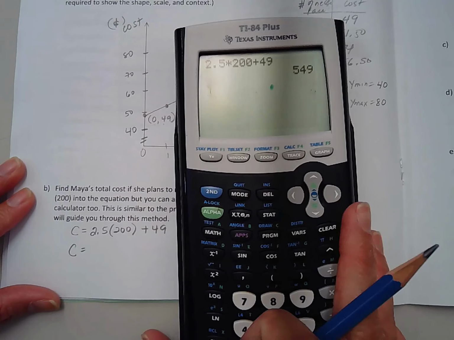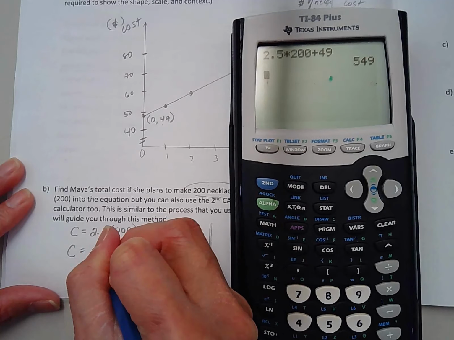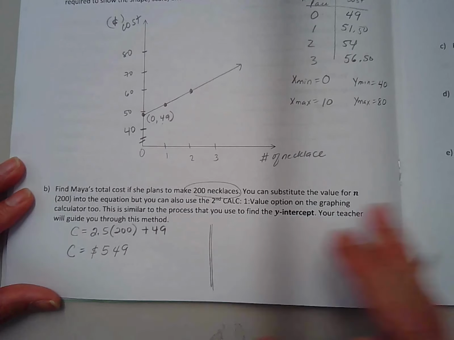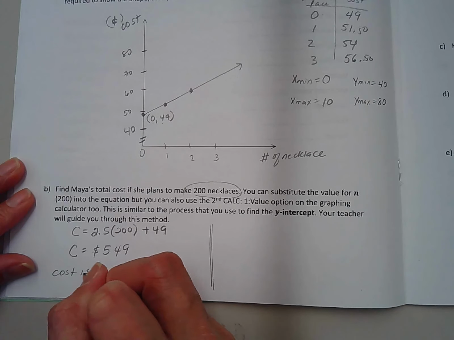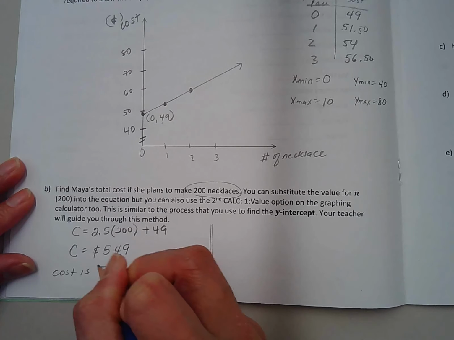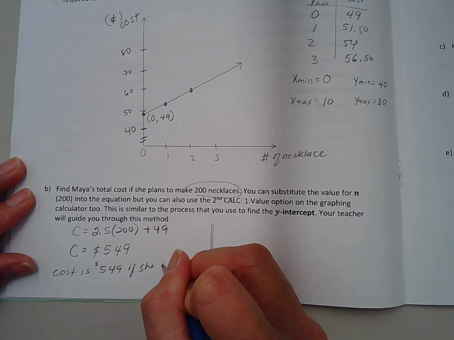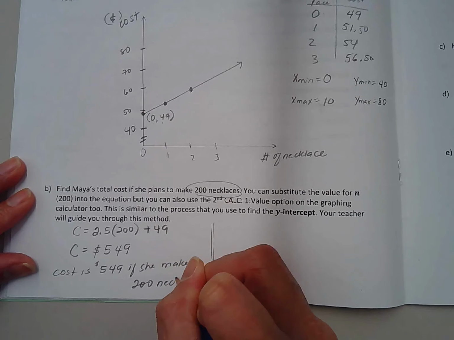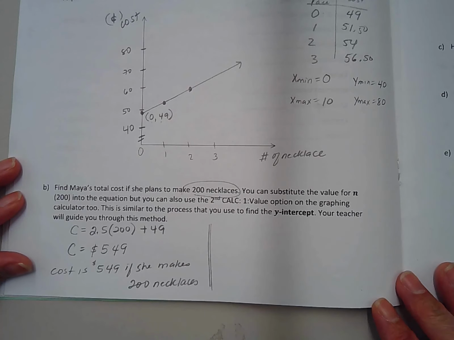Okay, so it's going to cost her $549. So the cost is $549 if she makes 200 necklaces. Is that okay?